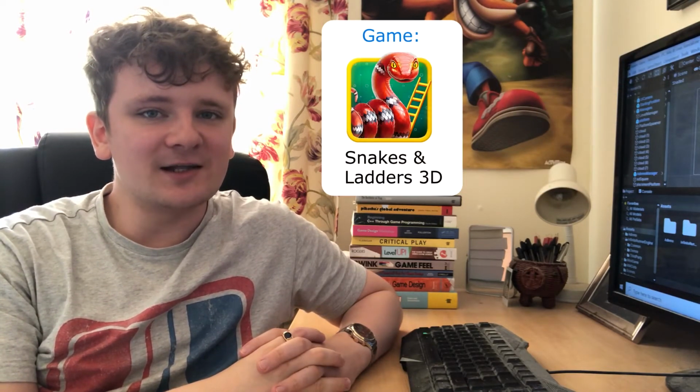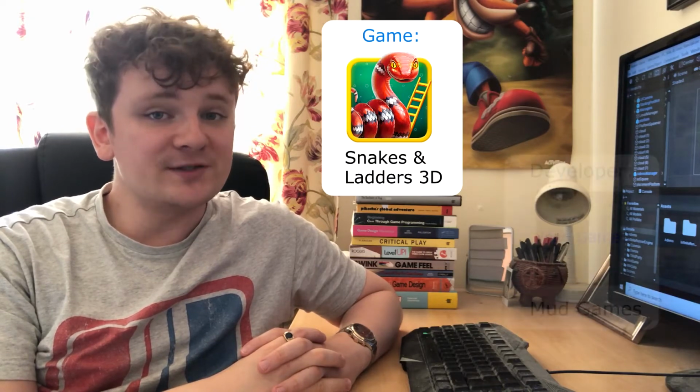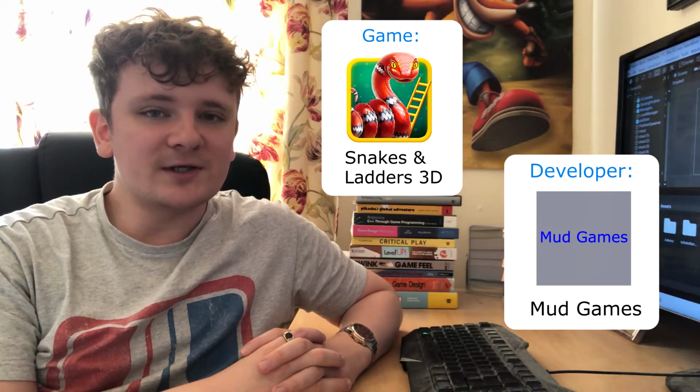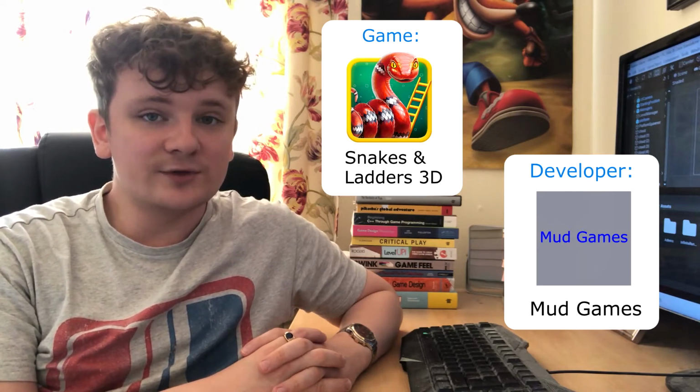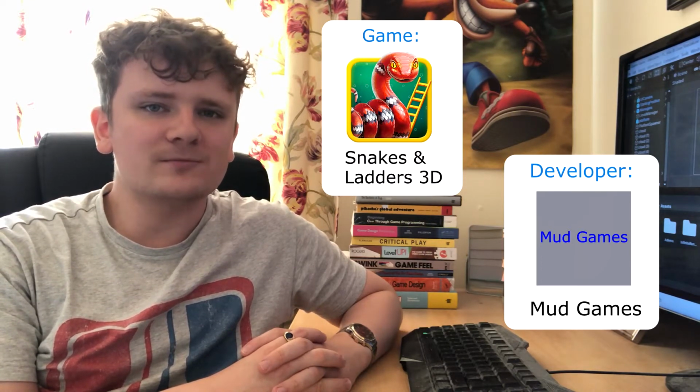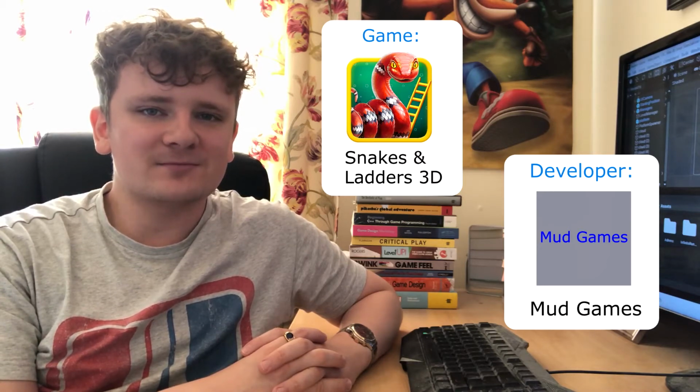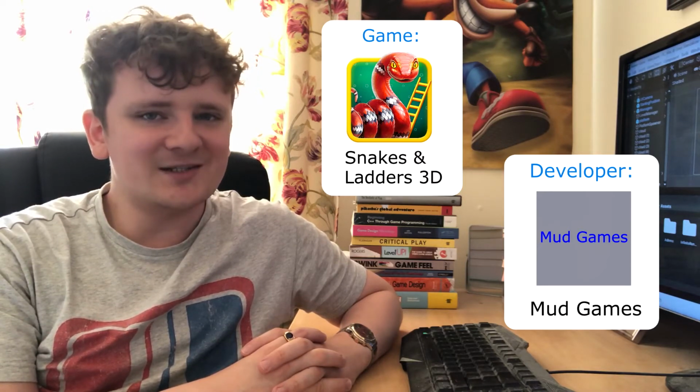In this episode, we'll be looking at Snakes and Ladders 3D from Mud Games. This is a modern take on the classic board game, letting players compete against friends and strangers in both online and local multiplayer, in either the 3D arcade mode or the 2D classic mode. In both modes, and even across the game's menu screens, the developers have made great use of in-gameplay ads. Let's take a look at how they did it.